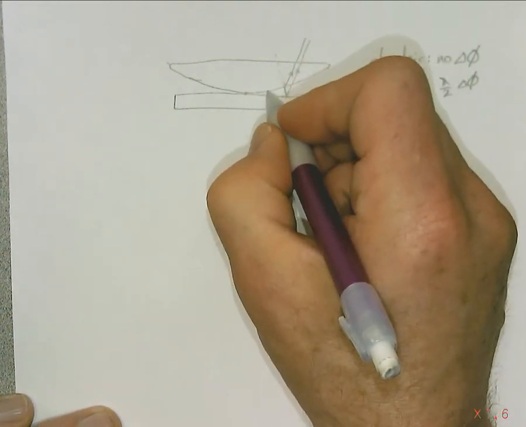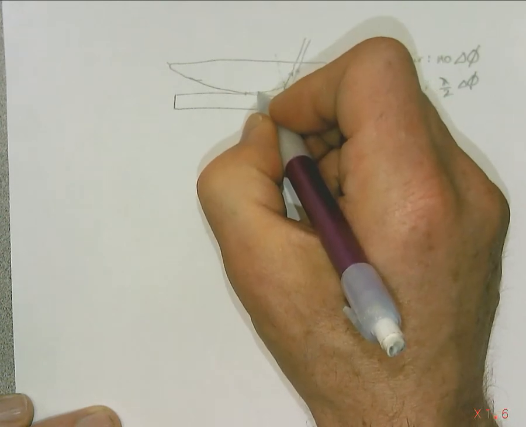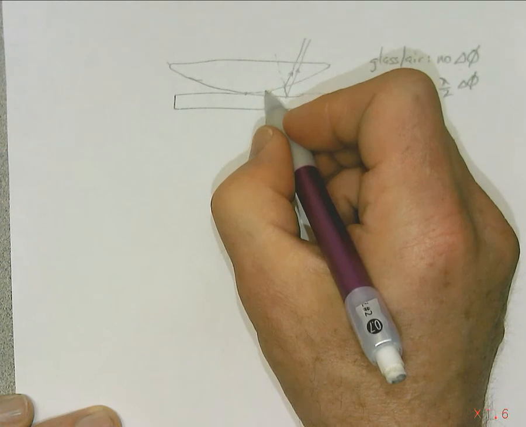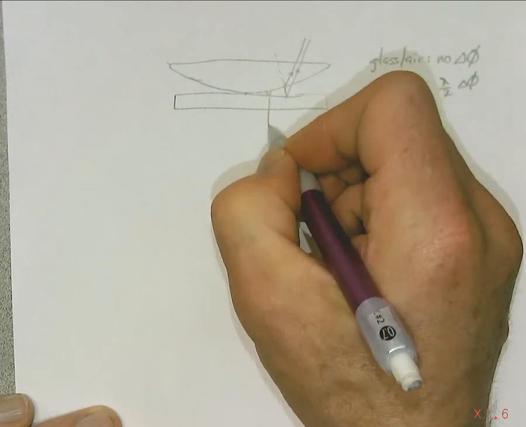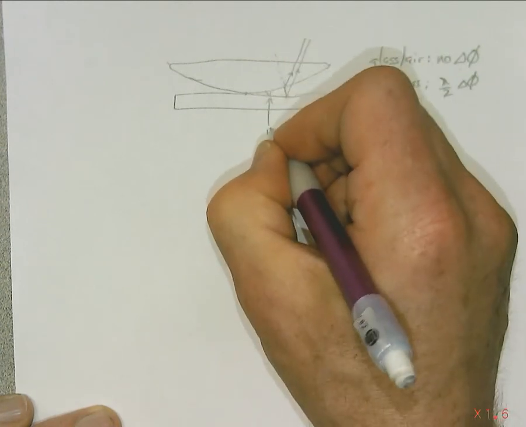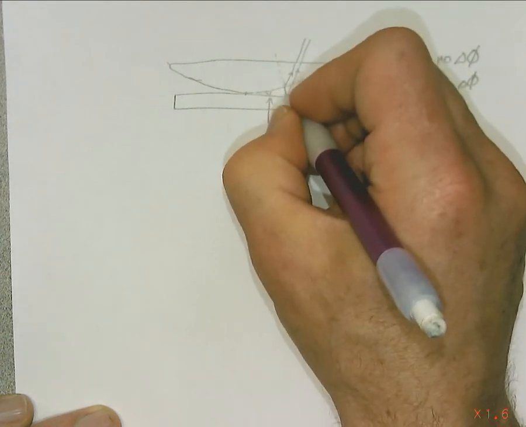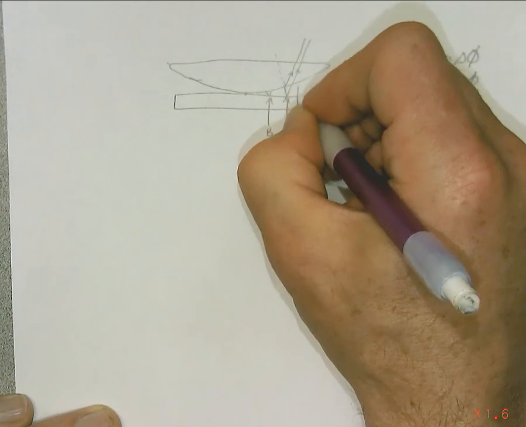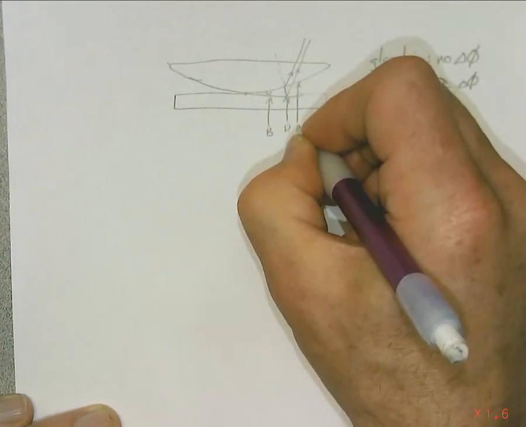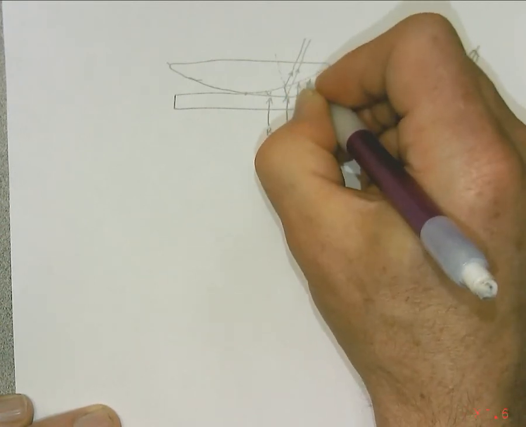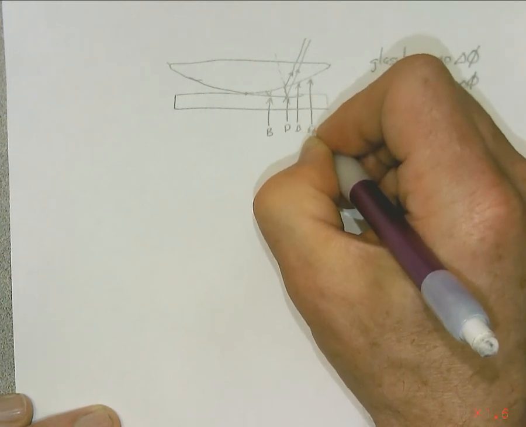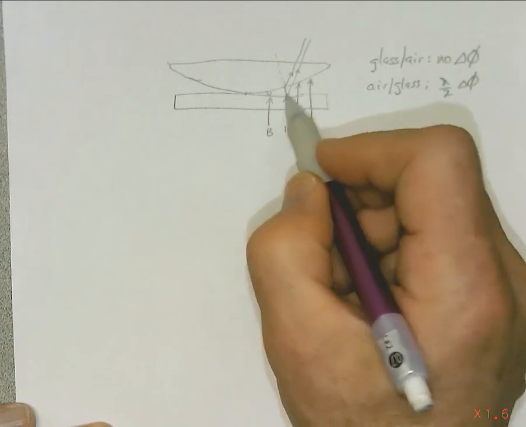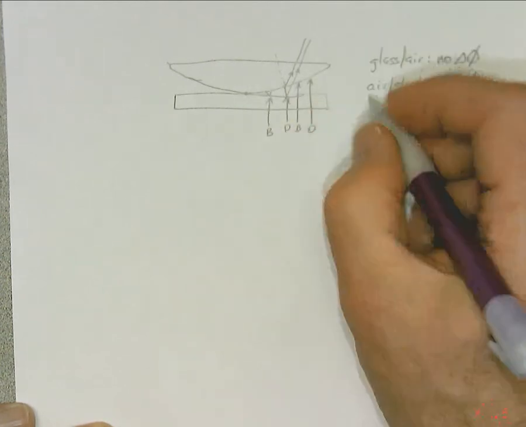The next thing we're going to see, when we have a lambda over 2 additional path change, is a bright spot. So it goes bright, then later dark, then bright and then dark. I'm just illustrating the big picture here. Dark, bright, dark. So not including this, there's 31 orders.